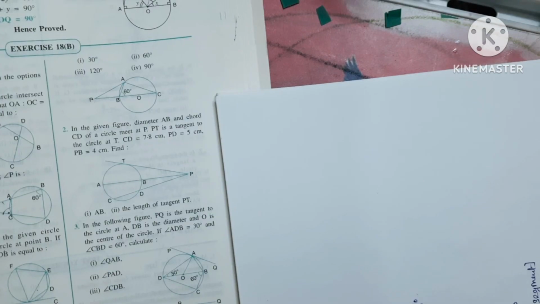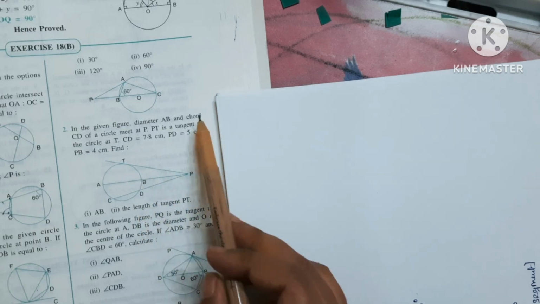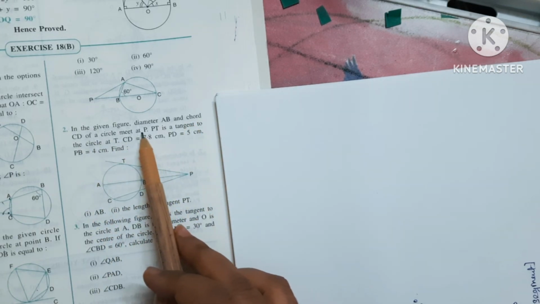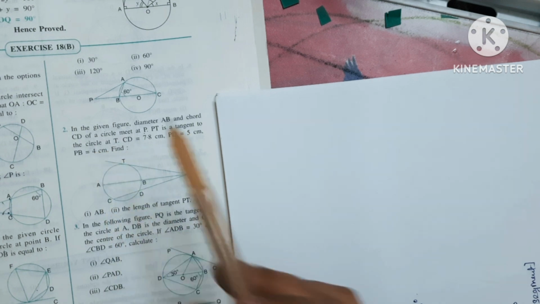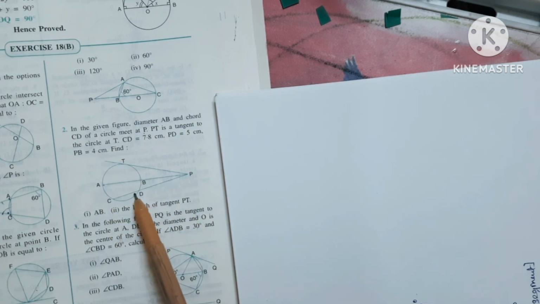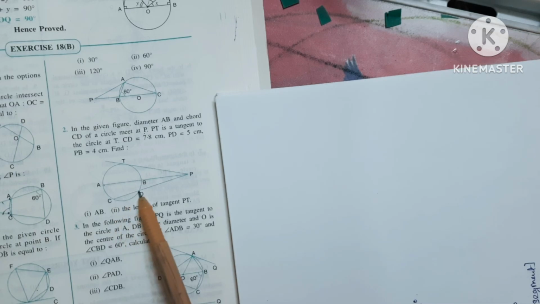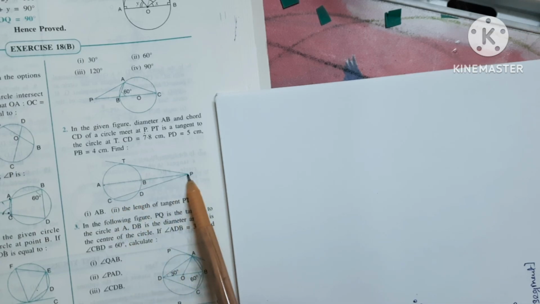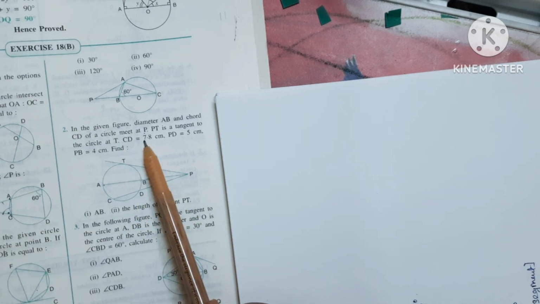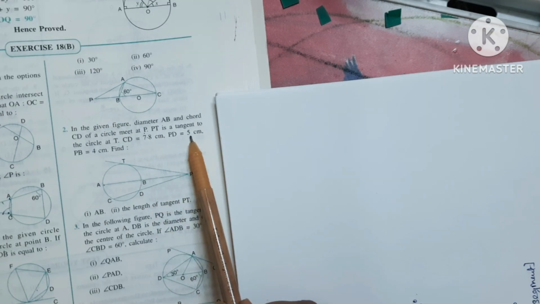See, in the given figure, diameter AB and chord CD of the circle meet at the point P when produced, and PT is the tangent to the circle. Here some values are given to you. CD is 7.8 centimeters and PD is 5 centimeters.